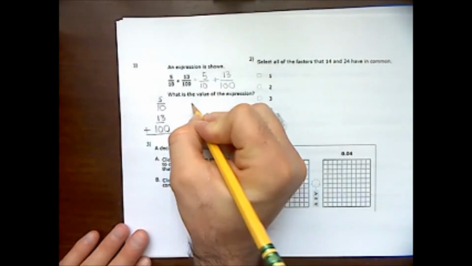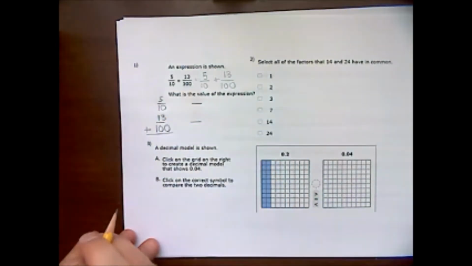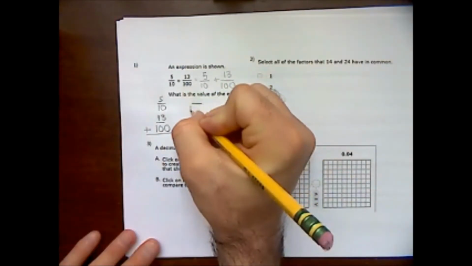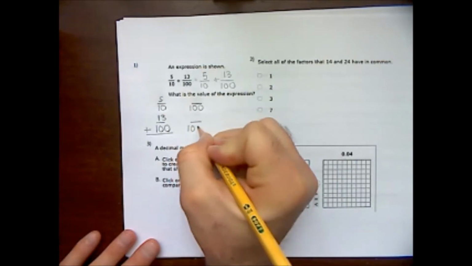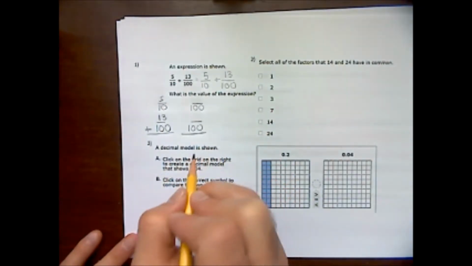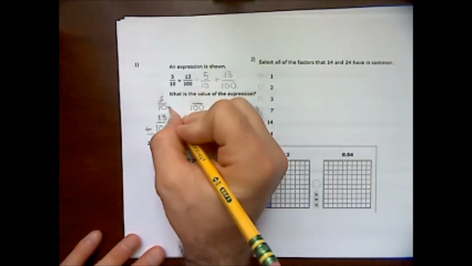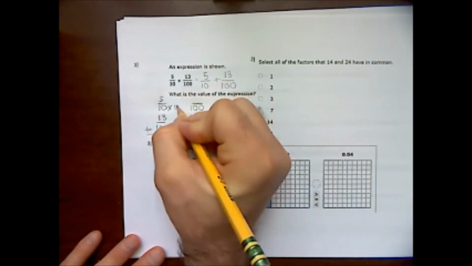Okay, now as you notice, the denominator is different. So I am going to rewrite this with a common denominator. Okay, 10 and 100. What's a common denominator of 10 and 100? Well, that would be 100. Okay, now I do the middle step. A lot of people call it the red step. Actually, only I do, but I think it's a good name for it. So 10 times what number is 100? Well, that would be 10 times 10.